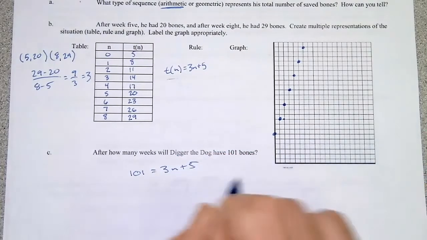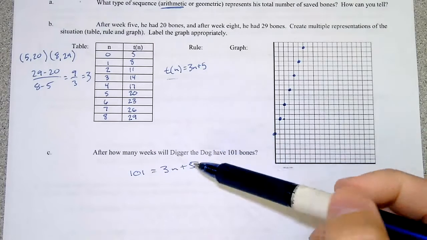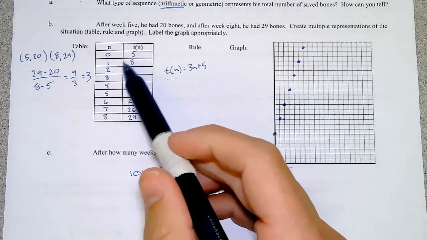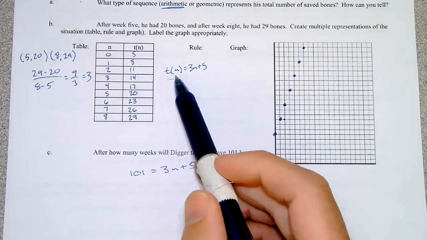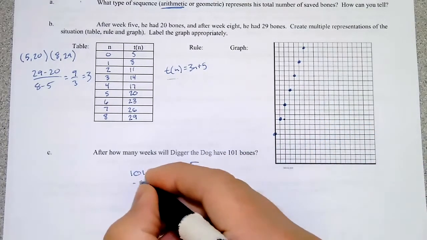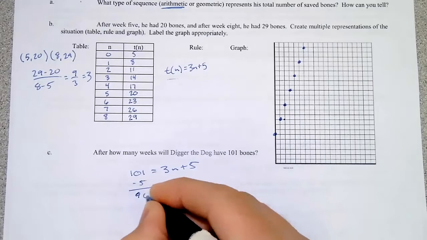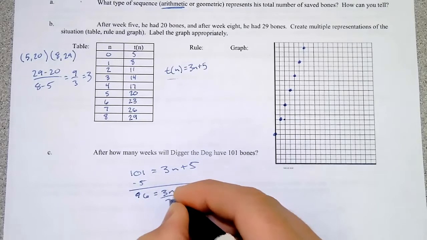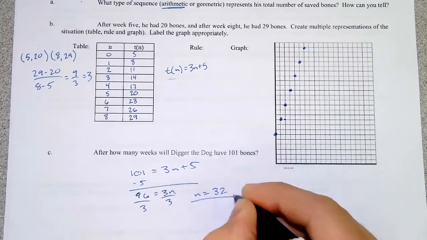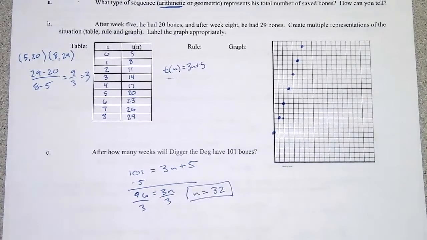If it said how many bones is he going to have in 101 weeks, we'd plug in 101 for n, but since our number of bones is T of n, that's why we're plugging in 101 for T of n. So we subtract 5, we get 96 equals 3n, divide by 3, so n equals 32. So in 32 weeks, he would have 101 bones.